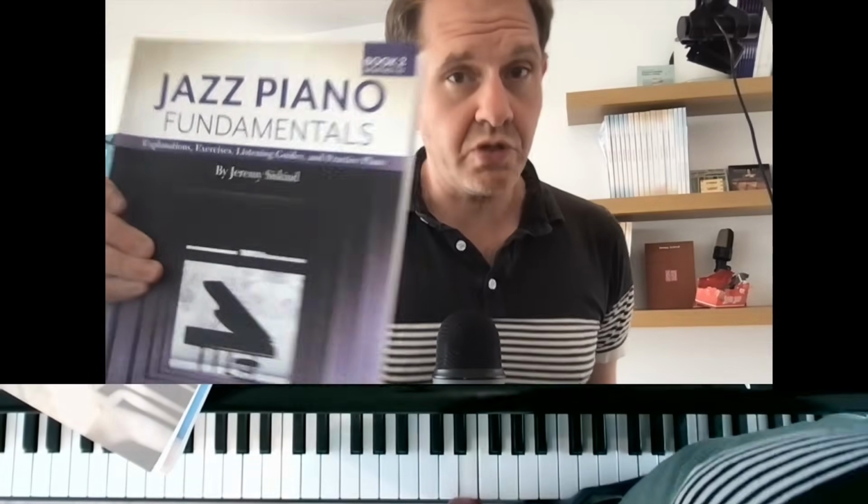If you found that this was a good level for you, you easily understood everything, and you could see yourself doing those sorts of exercises, Jazz Piano Fundamentals Book 2 might be a really good book for you. It has a lot of these kinds of improvisation exercises that are going to get you really specifically training to improvise more musically within a chord structure.